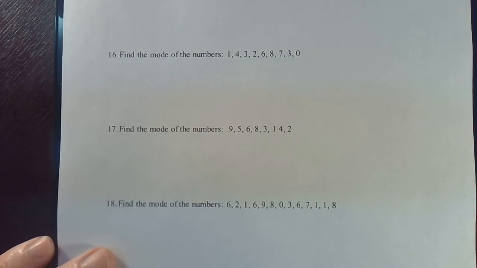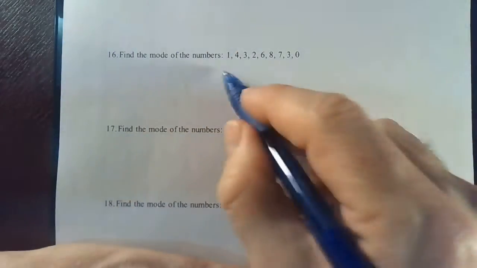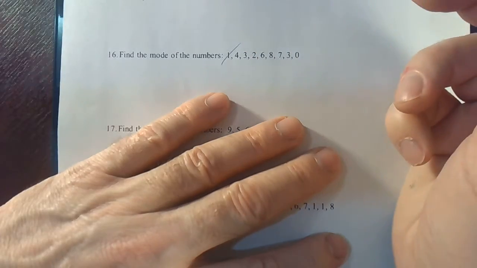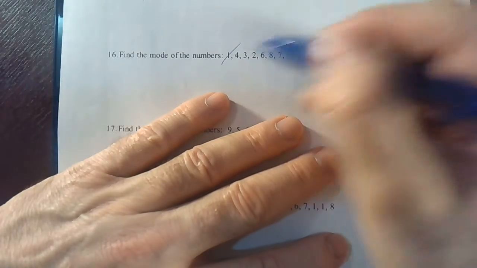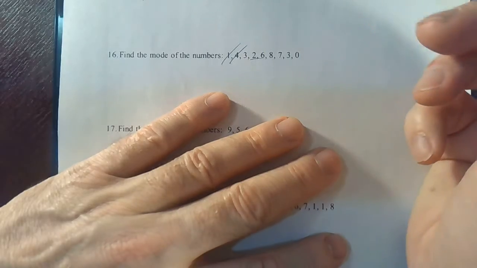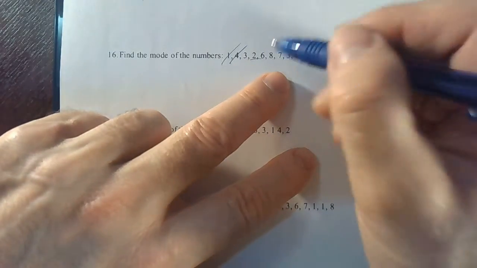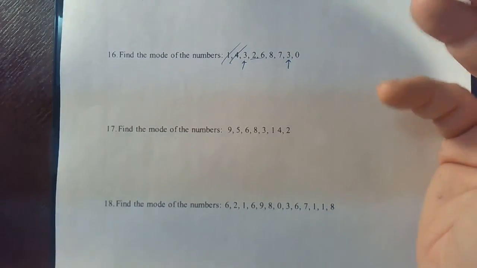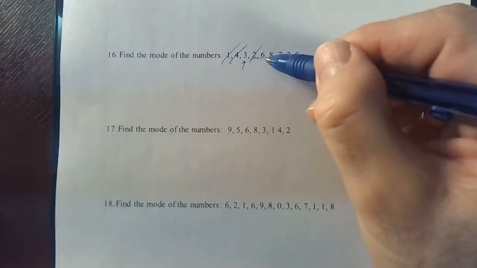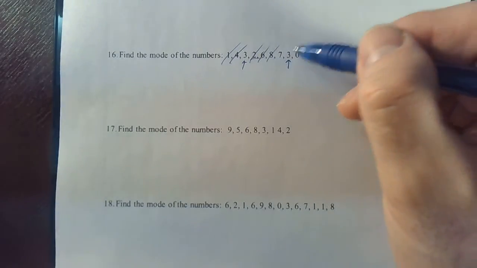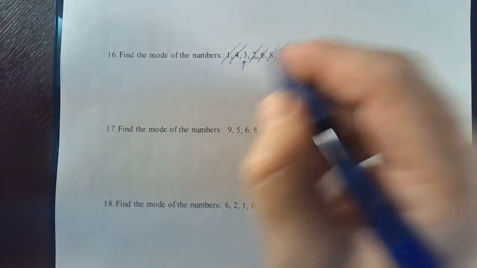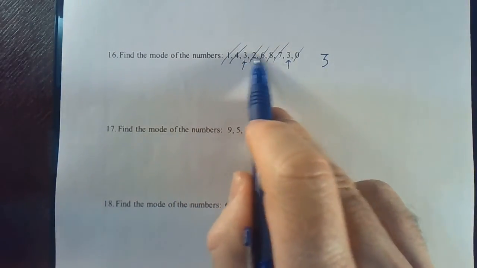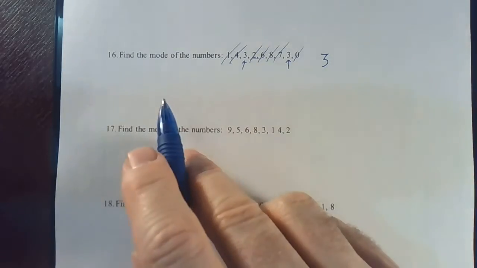Let's find the mode of the following data set, the following numbers. Let's see. 1 shows up only once. 4 shows up only once. 3, that might be it, shows up twice. 2 only shows up once. 6 once, 8 once, 7 once, and 0 once. So the mode of these numbers is 3 because 3 showed up twice and all the other numbers only showed up one time.